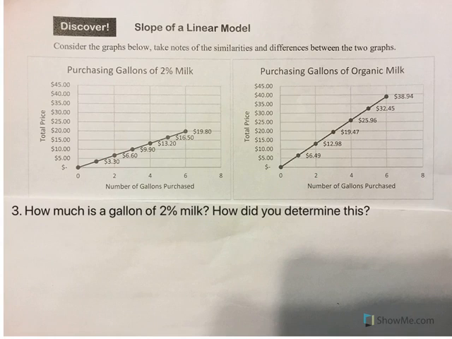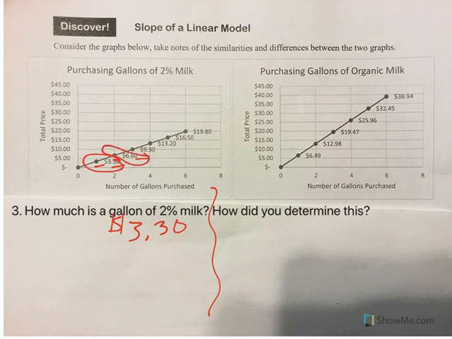So how much is a gallon of 2% milk? Well, each time you buy one, it goes up by $3.30. So that is the price of a gallon of 2% milk. And I found that because if you look, this 330 goes with that dot, and 660 goes with the next dot. So for each gallon, it goes up by 330. Then it goes up to 990, then 1320. So it goes up by 330 each time.